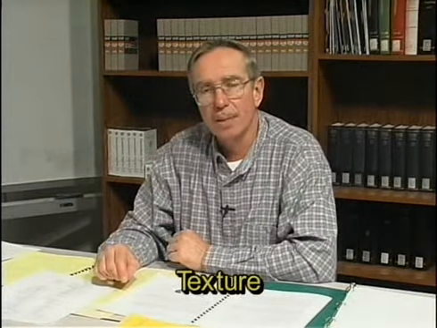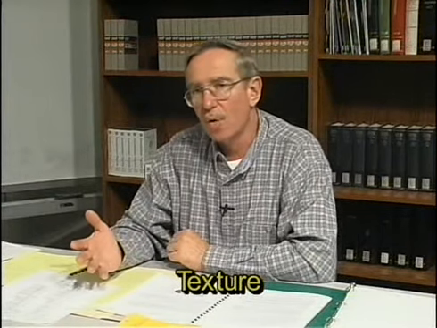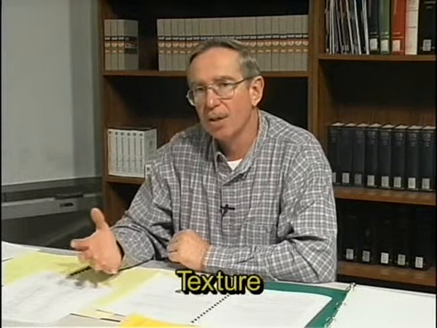So I'm going to turn over to page 10 and 11 in your manual, but remember to have one of these blank land evaluation cards lying beside you so you can see how this works as we go through it. The first factor that we're going to evaluate is discussed on page 11 of your manual, and that is the texture of the soil. Texture, as we've already mentioned, is the percentage of sand, silt, and clay in a soil.